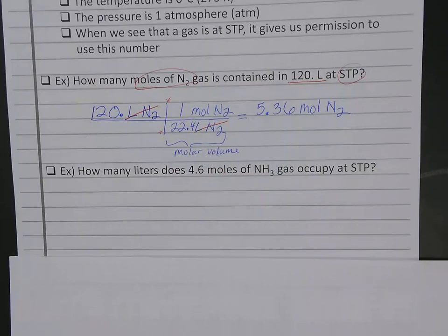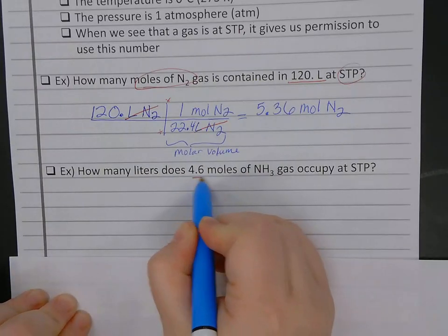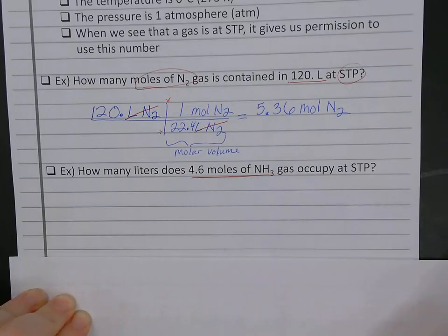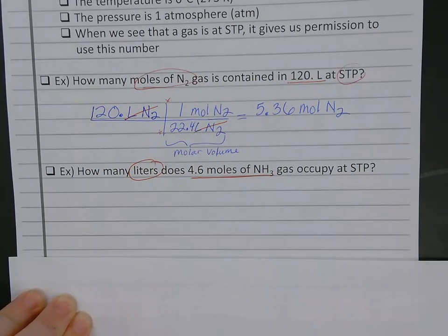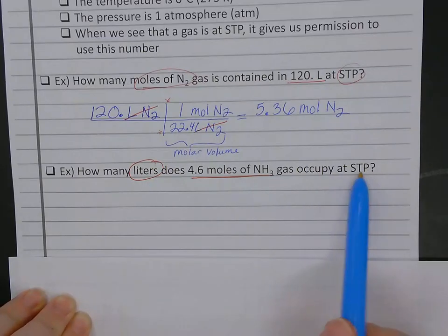So our next question is, how many liters does 4.6 moles of NH3 ammonia gas occupy at STP? So what are we given in this question? 4.6 moles of NH3. And what are we looking for? Liters. Are we changing chemical or staying the same? Staying the same. What are we changing? The units. Good. All right. It's at STP, so we have permission to use our 22.4.